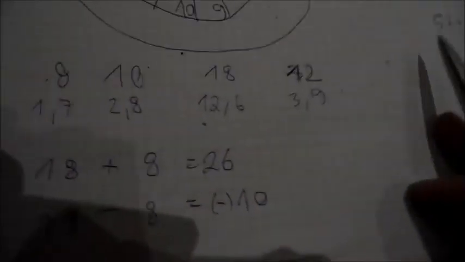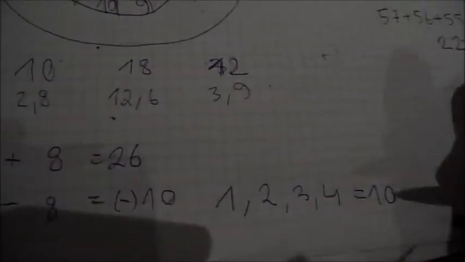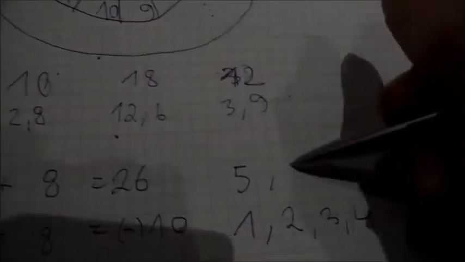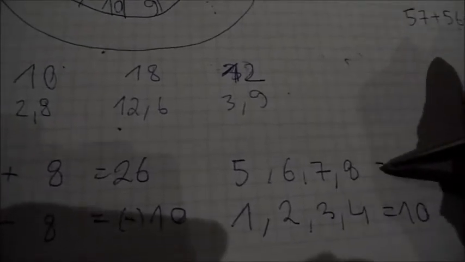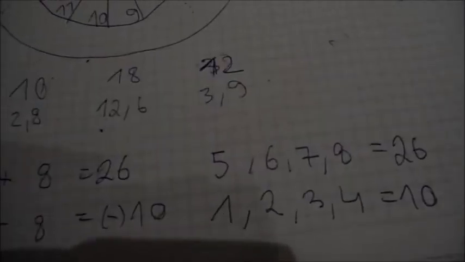We got them elsewhere as well, so I might as well say 1 plus 2 and 3 and 4. They together combine to 10 as well. I count 5, 6, 7 and 8. They combine to 26 as well. So I got that within. Another pattern I'd like to show you.